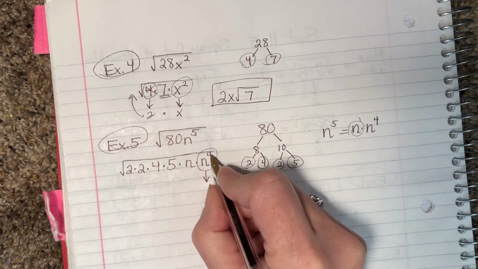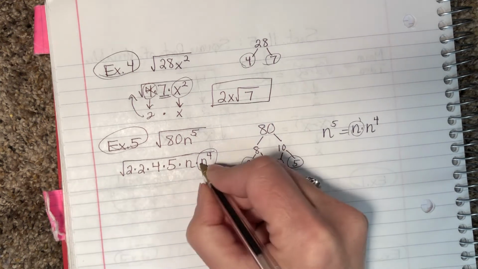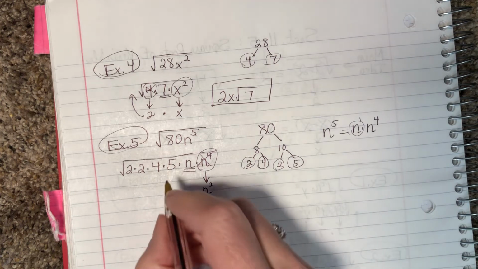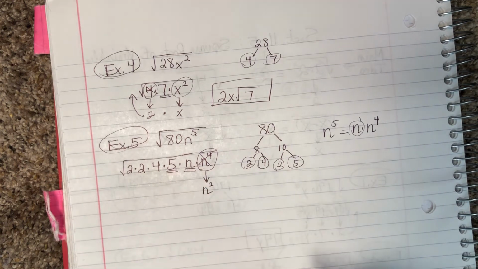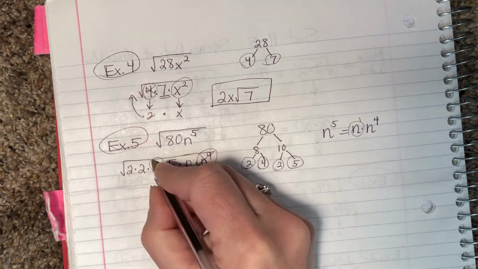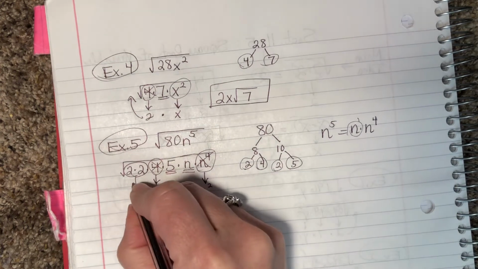I can pull out, now divide the 4 by 2. So n squared is the perfect square. He doesn't have a match. He's left over. I can pull out a 2 as the square root of 4. There's two 2s. I can pull out 1.